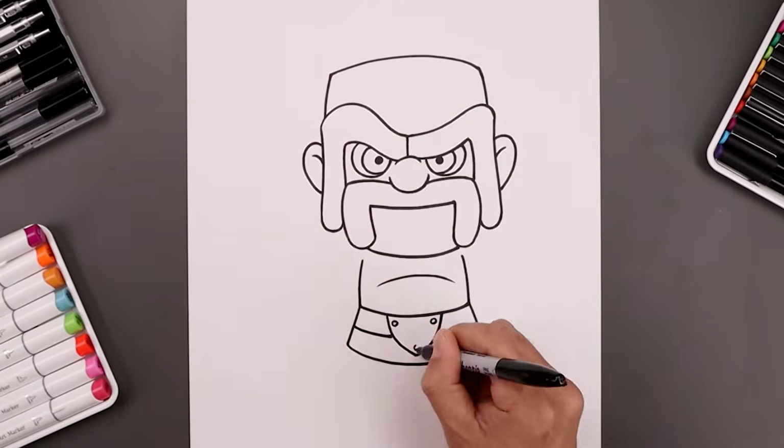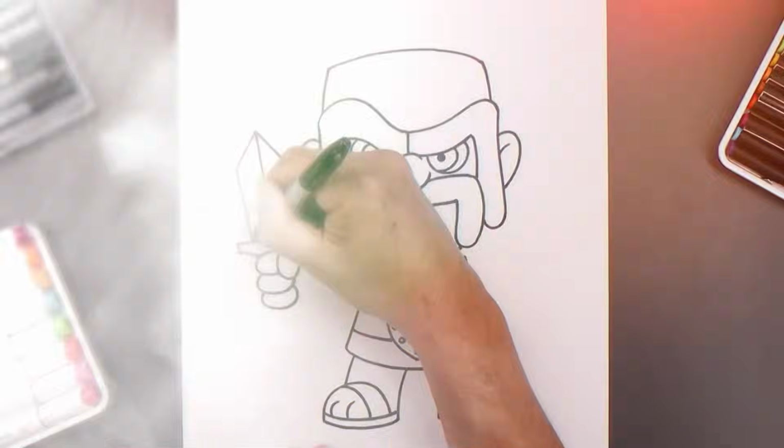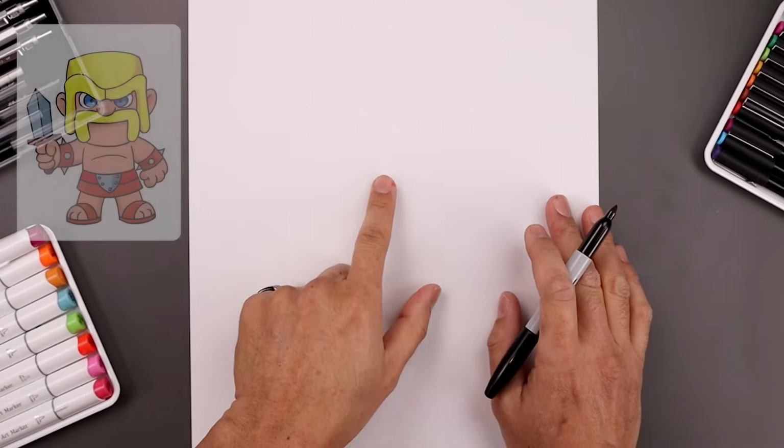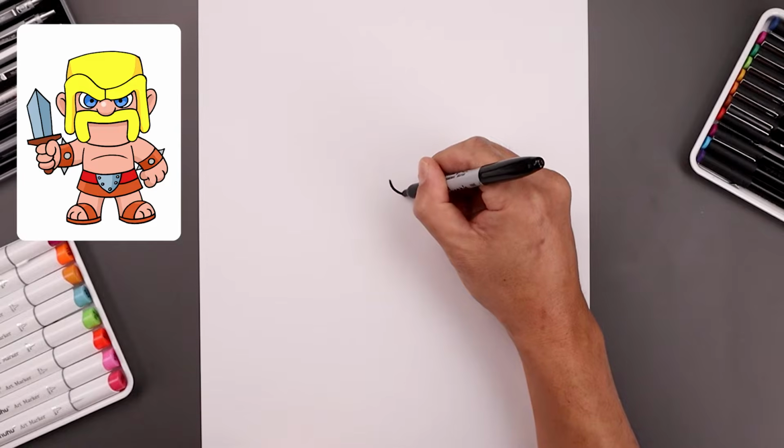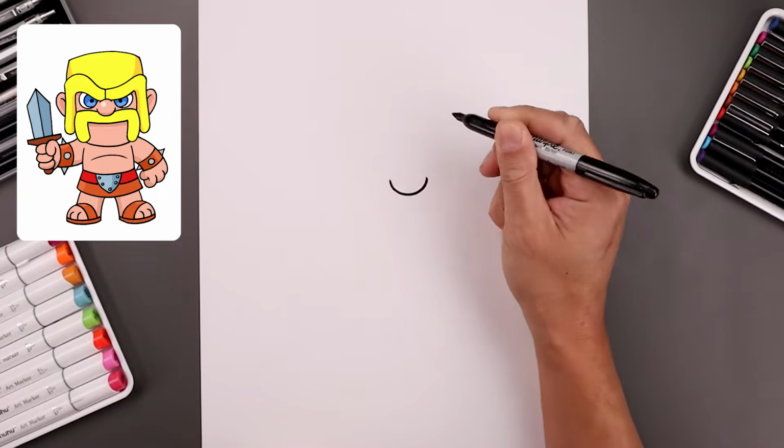In today's video we're drawing the Barbarian from Clash of Clans. Let's start today's lesson in the center of the page with the bottom edge of the nose. We're going to start over on the left side. Let's draw a curve coming down the middle and then that up towards the right.